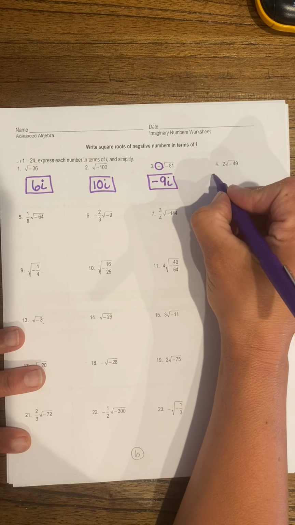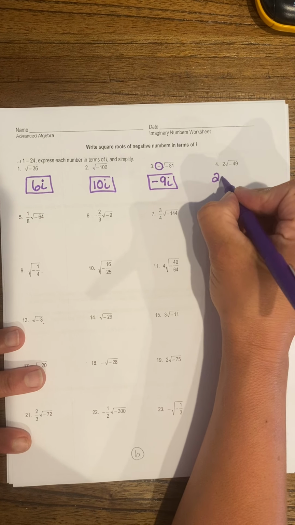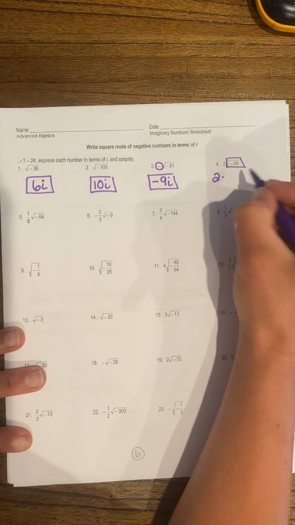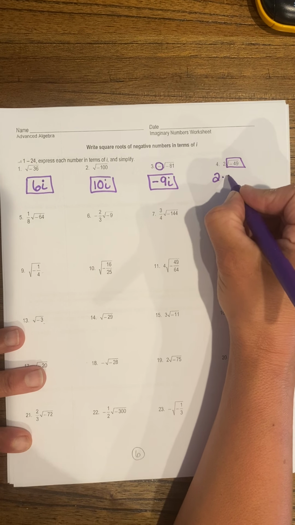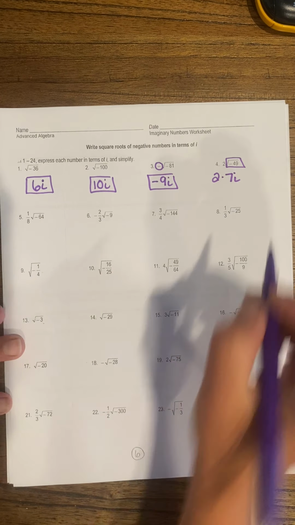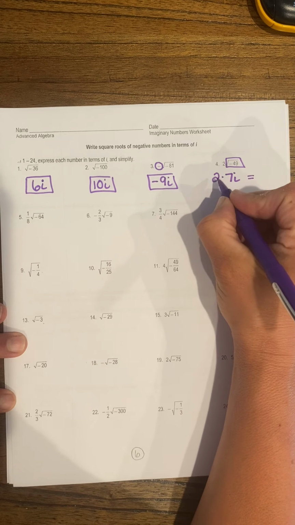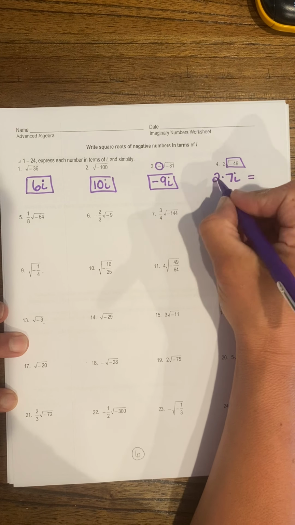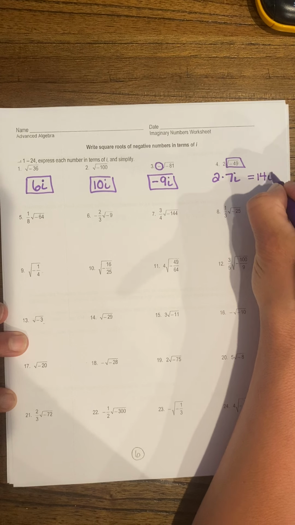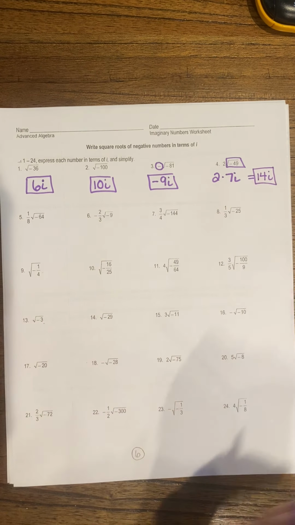This one has a 2 on the outside. So again, anything on the outside comes down for now, and then we just worry about this part. Remember, the square root of 49 is 7, but with a negative on it, it's 7i. So I can clean this one up a little. Because it's multiplication, I am allowed to multiply these. This is 2 times 7i, and I get 14i.